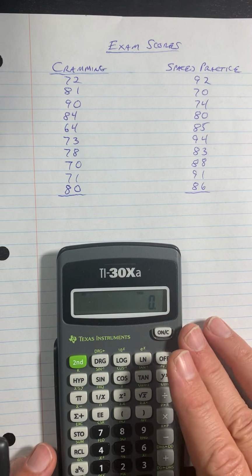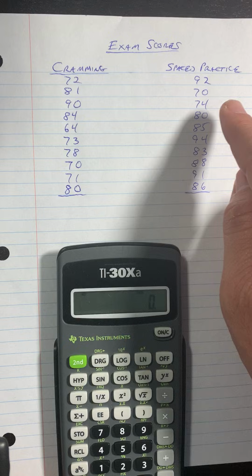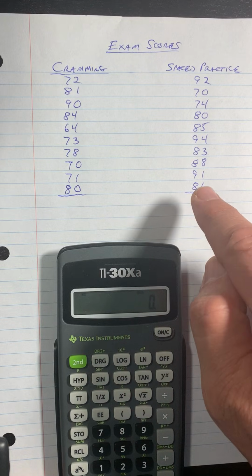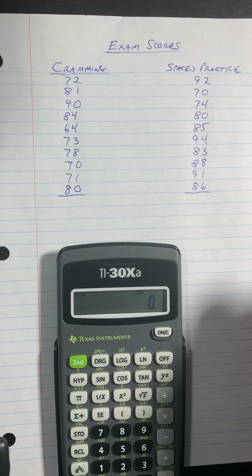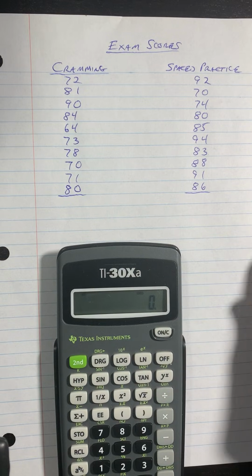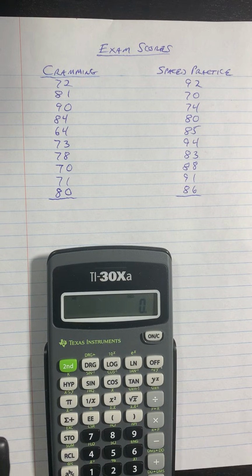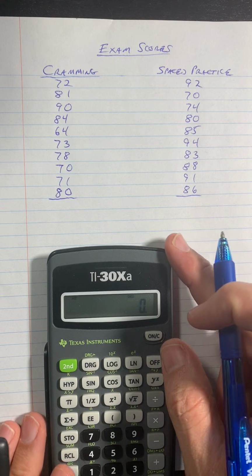So our null hypothesis is that study approach has no effect on exam scores. Our research hypothesis is that there is going to be a difference in exam scores. And I'm going to leave it just at that, there will be a difference, for our research hypothesis and not predict which type. That makes this a two-tailed test. And I will set our alpha to 0.05.